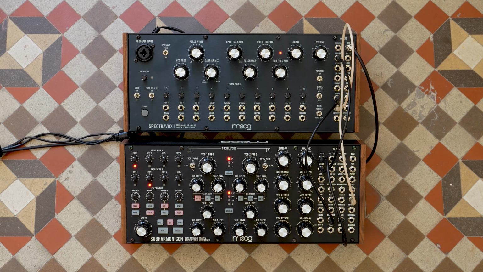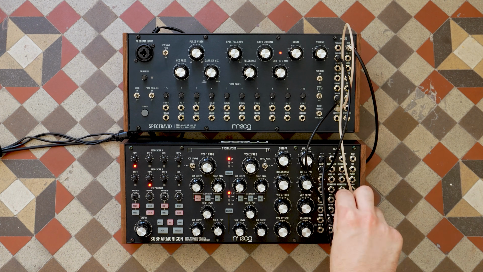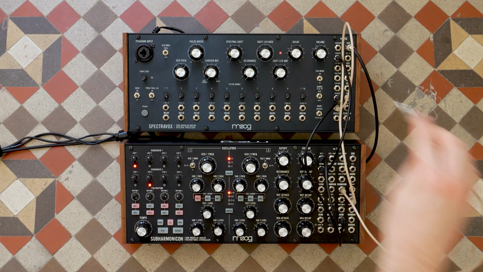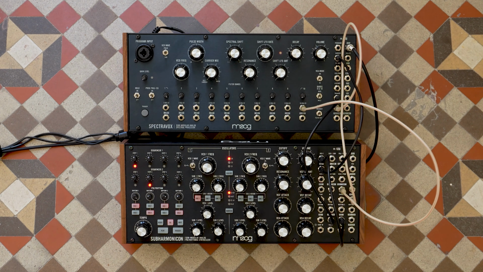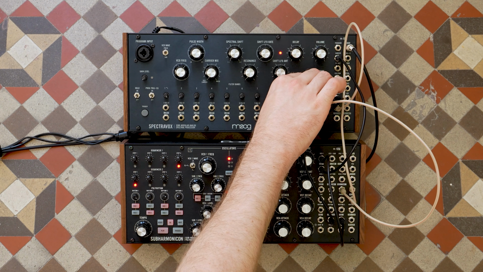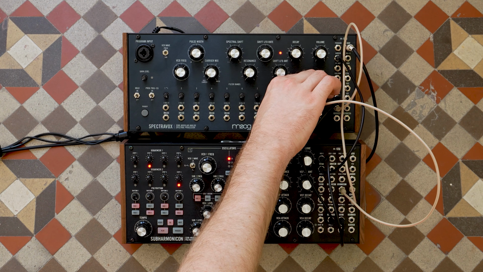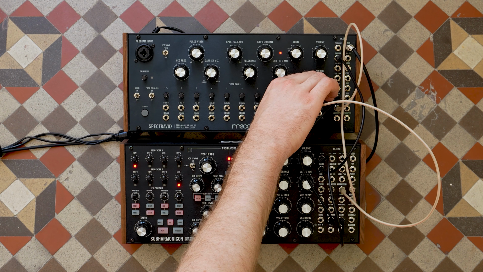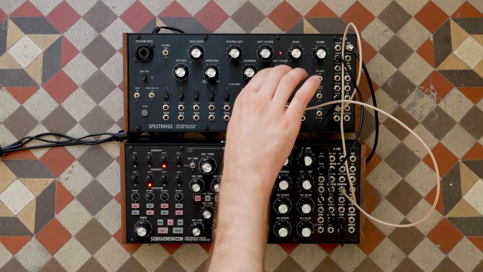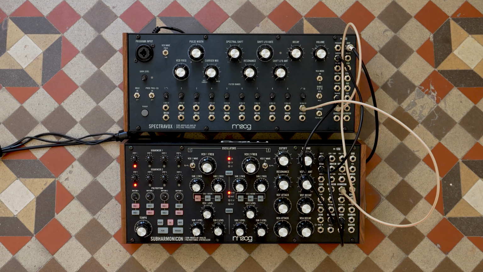We'll start by patching VCO2's sub-oscillator 2 output to control the level of filter 10 of Spectravox. Now let's just hear what happens when we raise the level of filter 10. We get some really interesting modulation patterns.